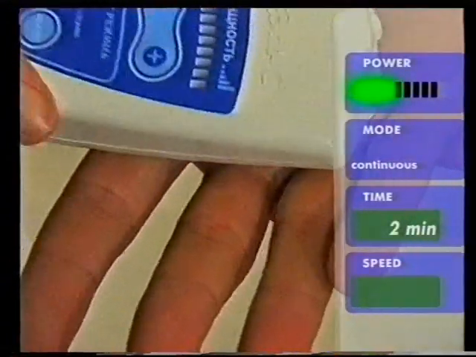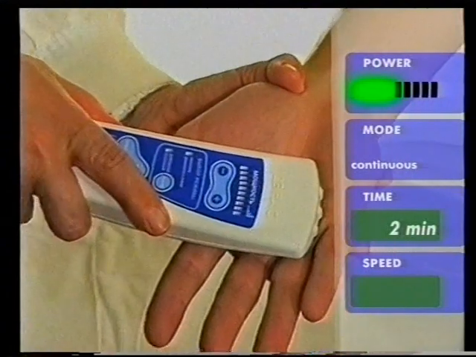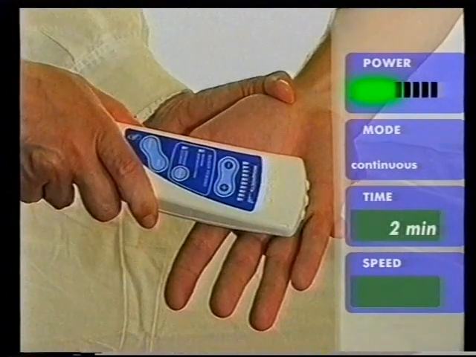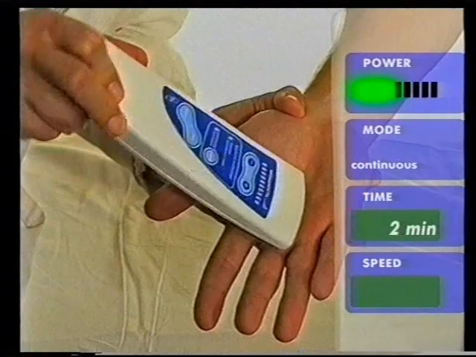The zone is treated on the two-point system of conformity to intestines on the hand and foot. The continuous mode, comfortable energetic level, 2 minutes.